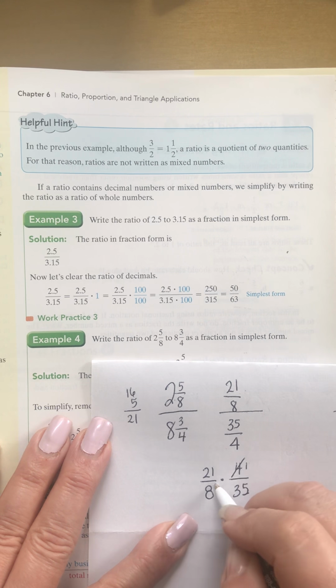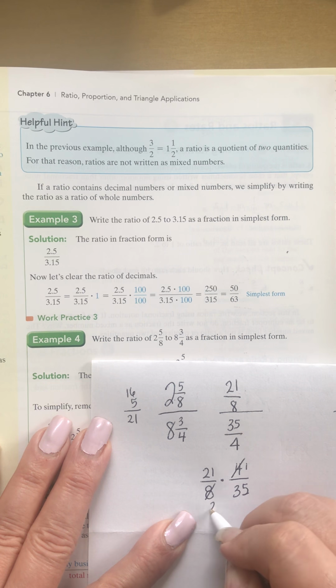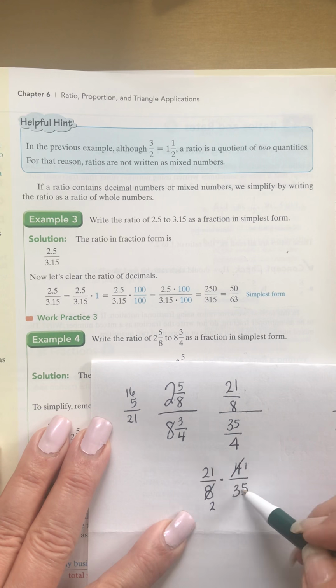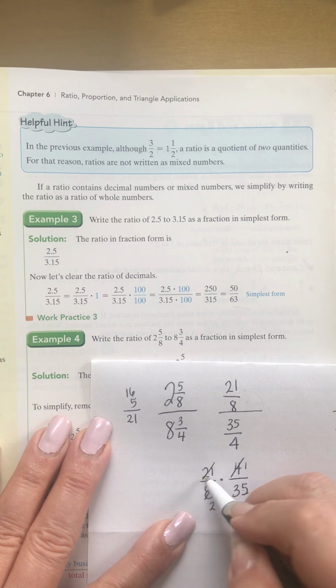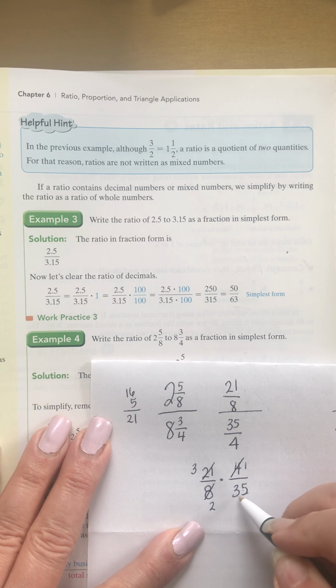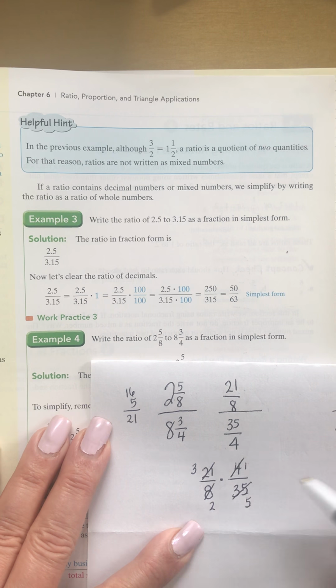I get 1. 4 goes into 8 2 times. I also know we can divide each of these by 7, okay? 7 goes into 21 3 times, and 7 goes into 35 5 times. So now that's all the reducing we can do.